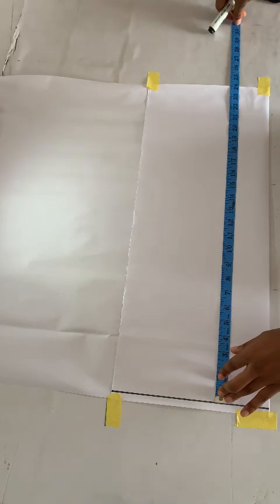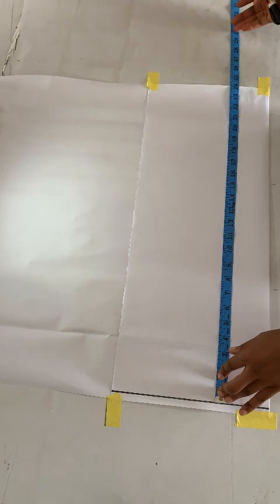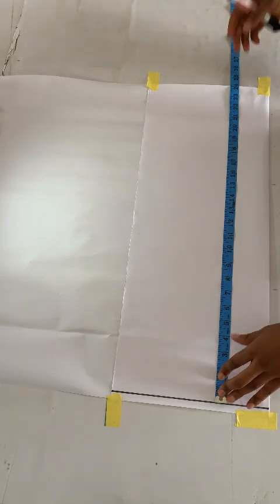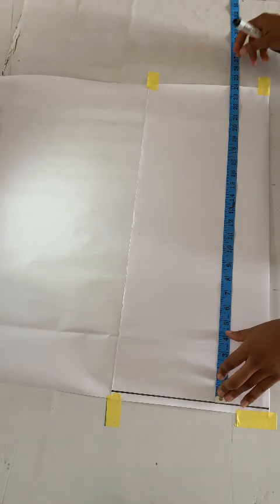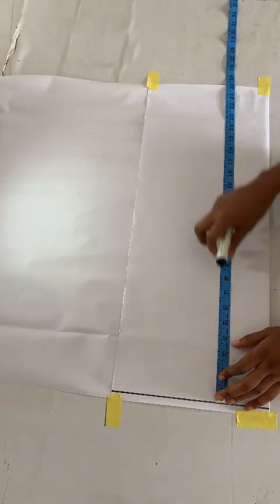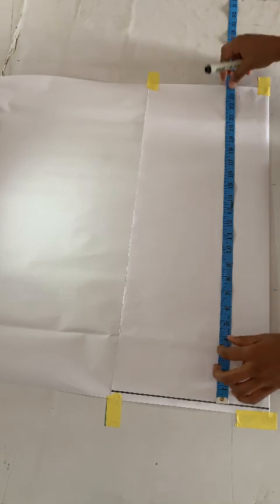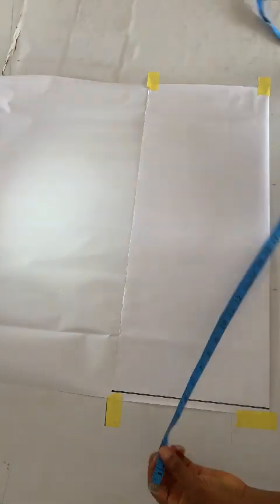So the length of my own is going to be 30 inches. I'm going to be using 30 inches for this particular top. You can make your own longer than that or shorter than that. It depends on what you want. So I'm going to be using the length of this paper for now.